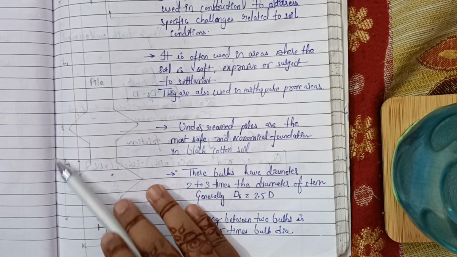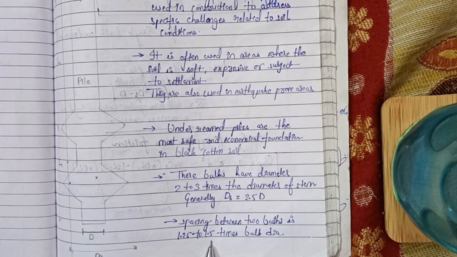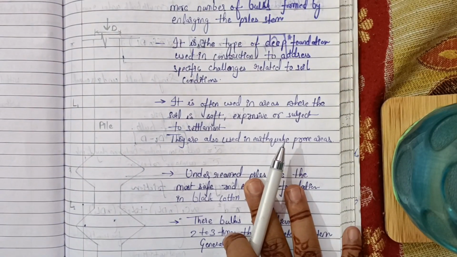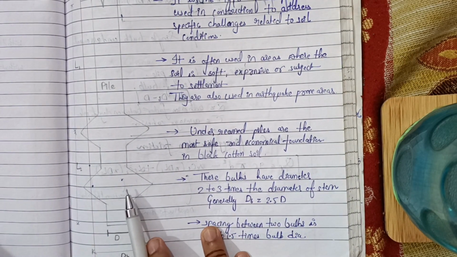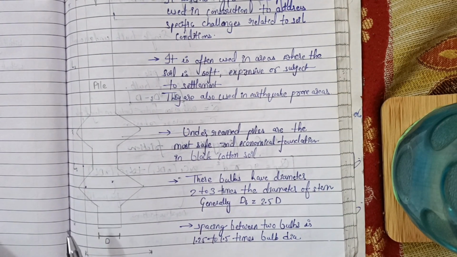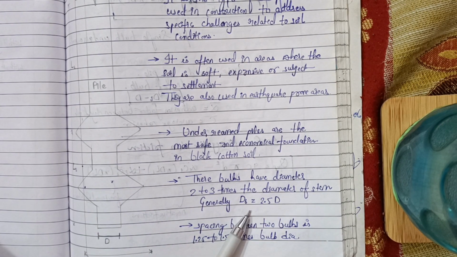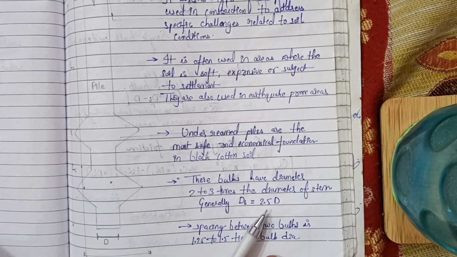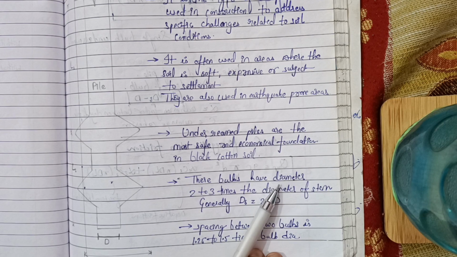The spacing between the bulbs is 1.2 to 1.5 times the diameter of the bulb, and the diameter of the bulb is 2 to 3 times the diameter of the stem, generally 2.5 times. It is used in areas where the soil is soft, expansive or subject to settlement.